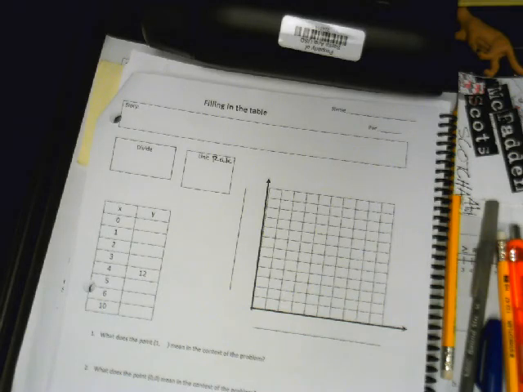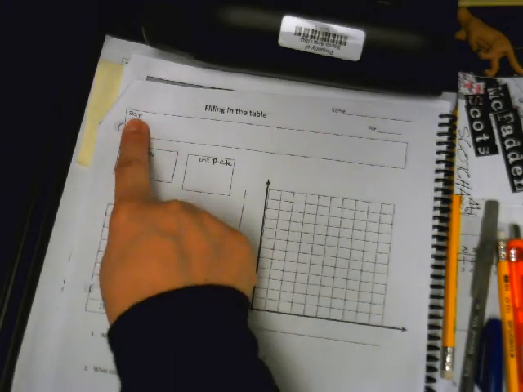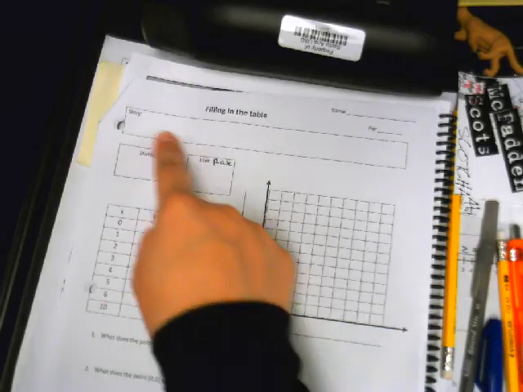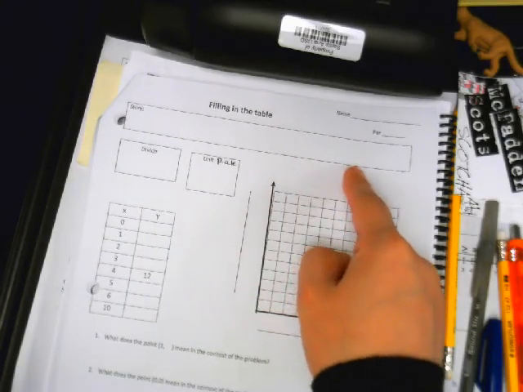So we're on page 12 of our packet. We're learning something new. It looks very similar, but there's something new, something different. So, filling the table. As you can see here in the story, there is no story. The story is missing.